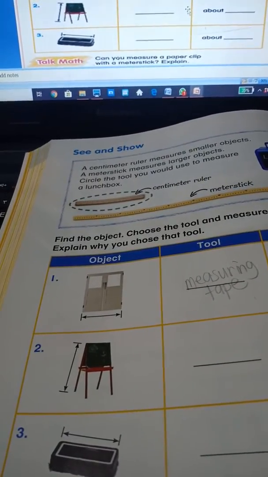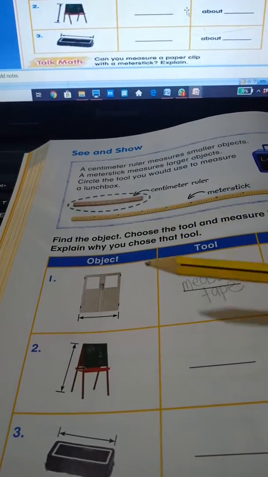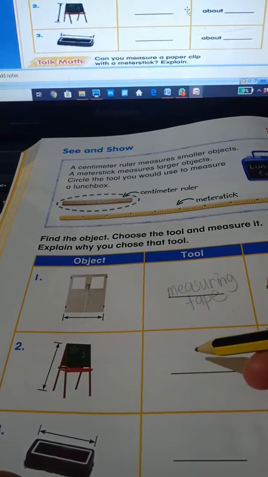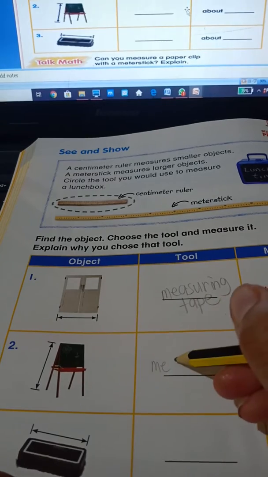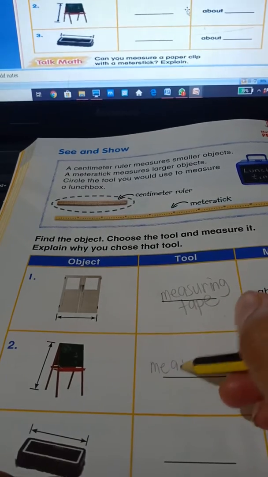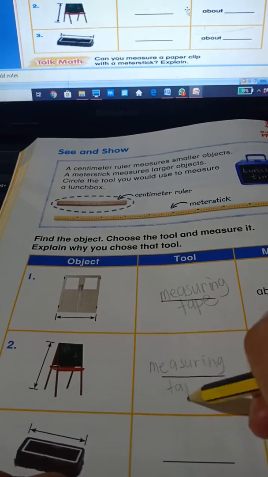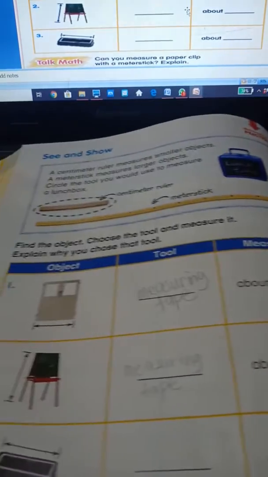Now, let's have the height of this board. What is the tool? Yeah, it is also our measuring tape. Okay, let's find out the measure.